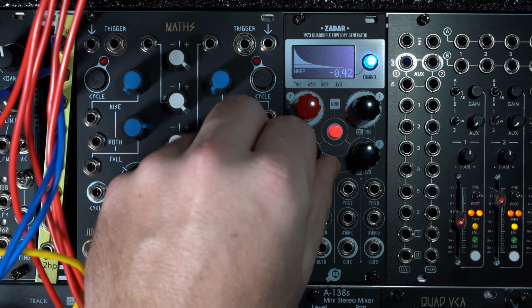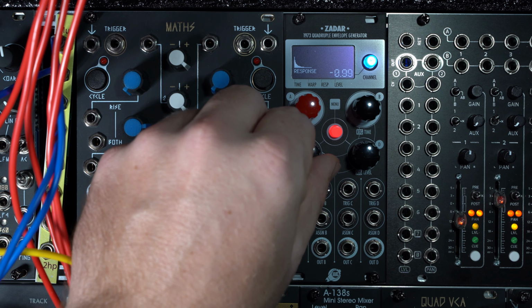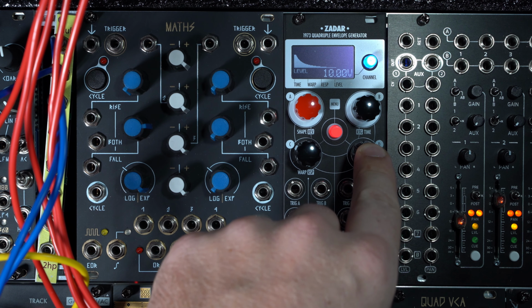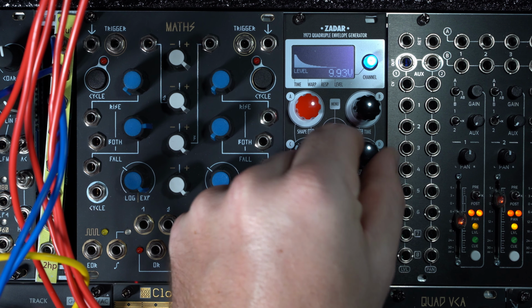It's for voltage. Click it down once, and it messes with your response. So warp and response. Let's get a different envelope here. There's response. Click. And there is warp. Then we have our sustain function on and off, and then our level function, which goes 0 to 10 volts.